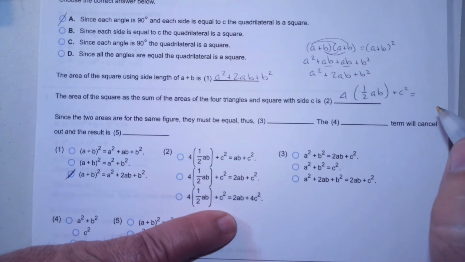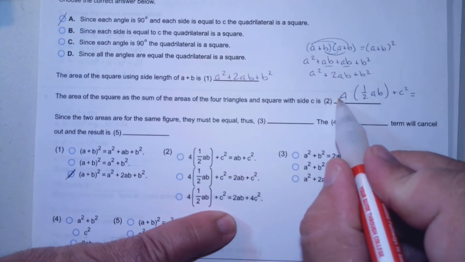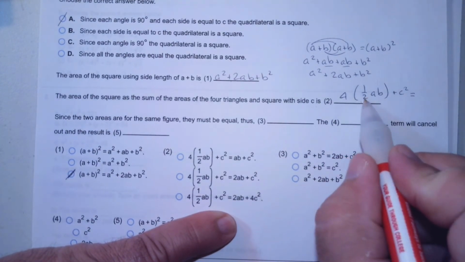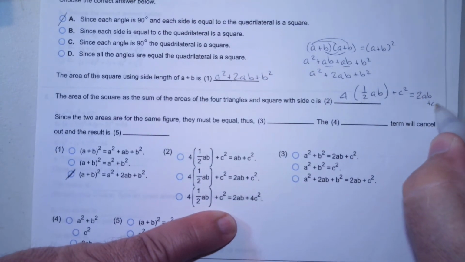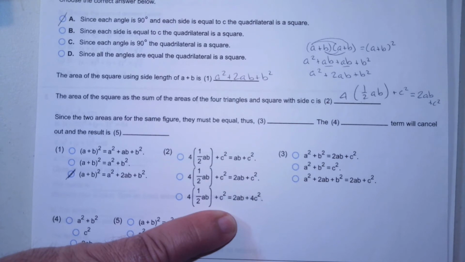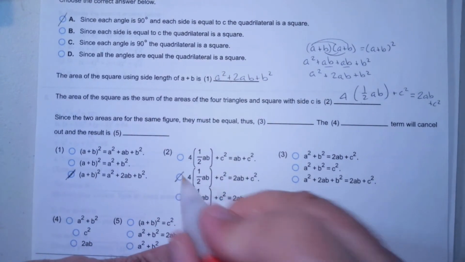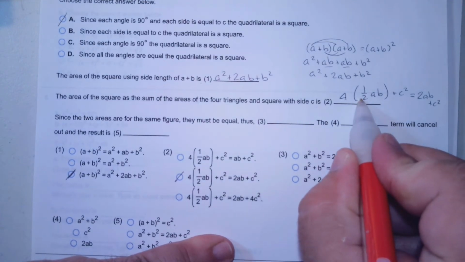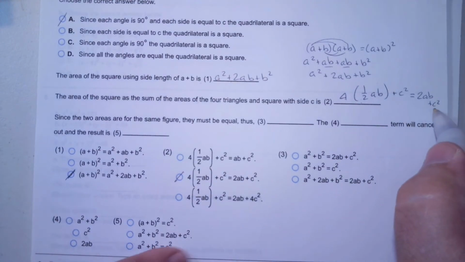That has to equal, 4 times 1/2 cancels to be a 2, so 2AB plus C squared.